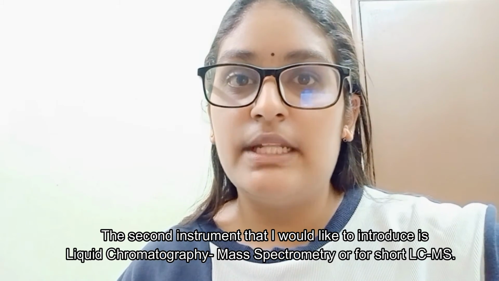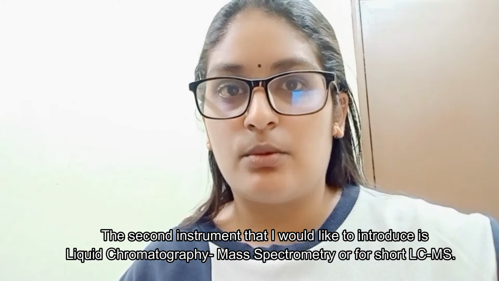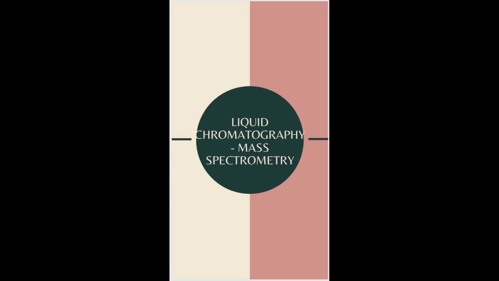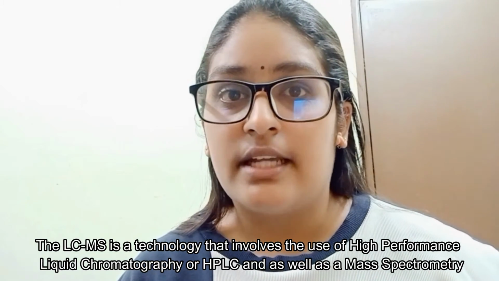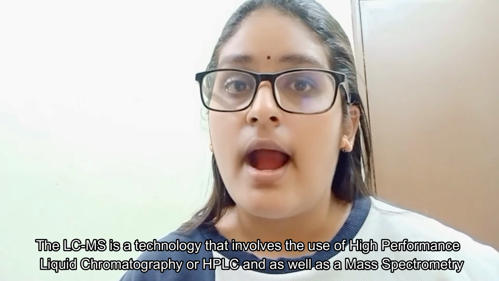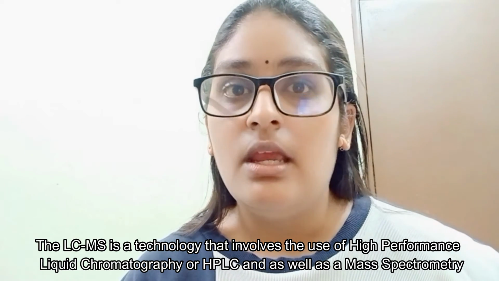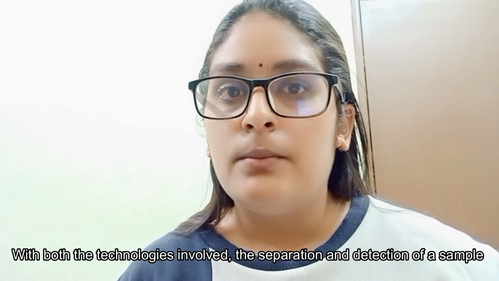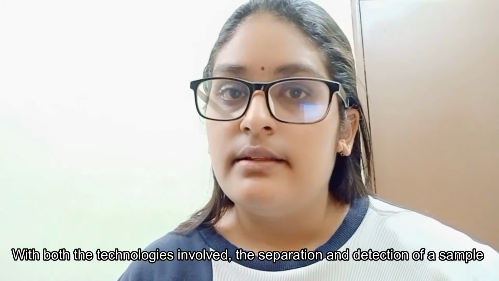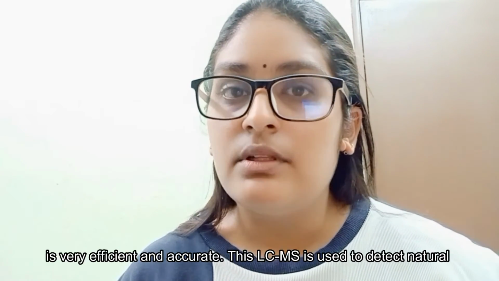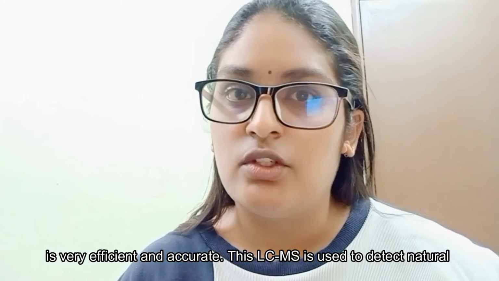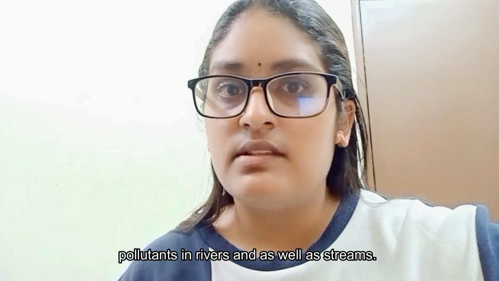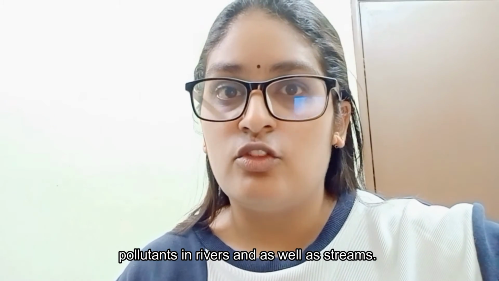The second instrument that I would like to introduce is liquid chromatography and mass spectrometer, or for short LCMS. The LCMS is a technology that involves the use of high performance liquid chromatography or HPLC as well as a mass spectrometer. With both technologies involved, the separation and detection of a sample is very accurate and efficient. This LCMS is used to detect natural pollutants in the rivers as well as streams.